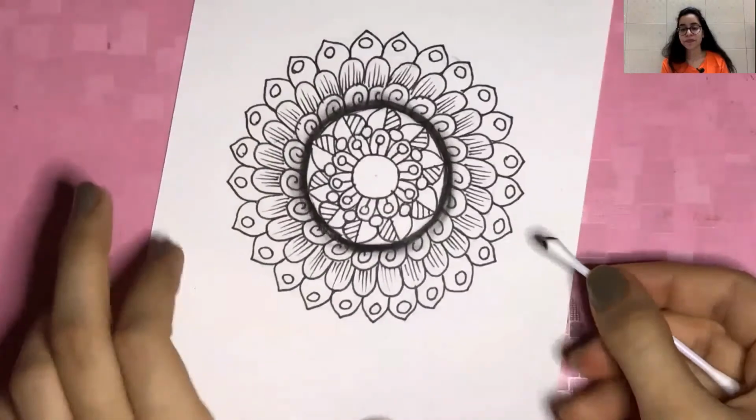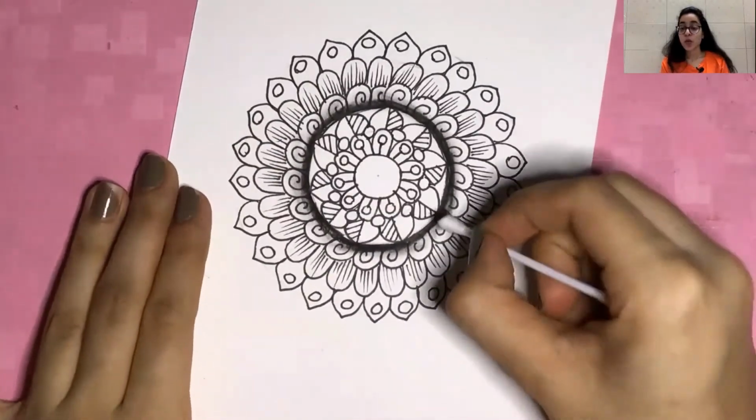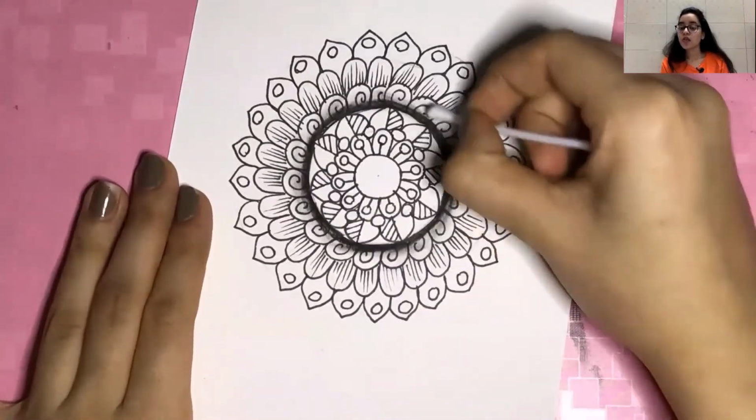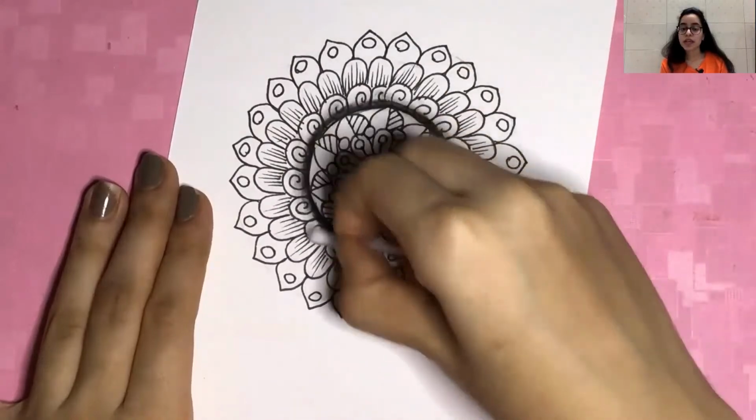So it is already giving us a 3D look. We have a shadow being created over here.